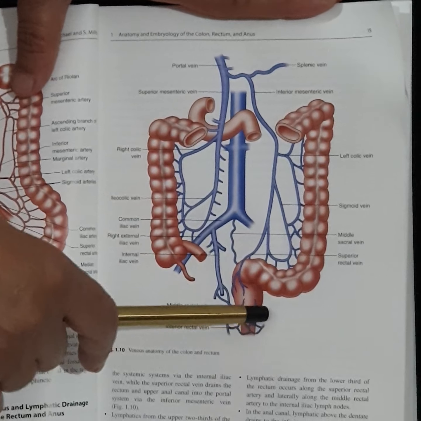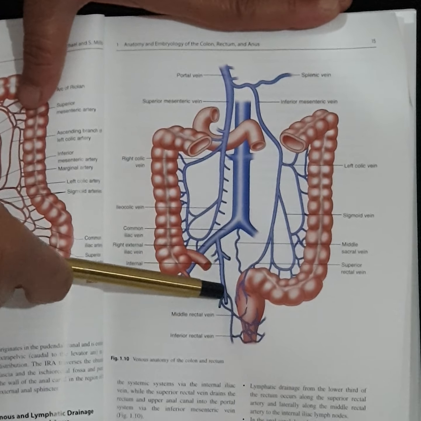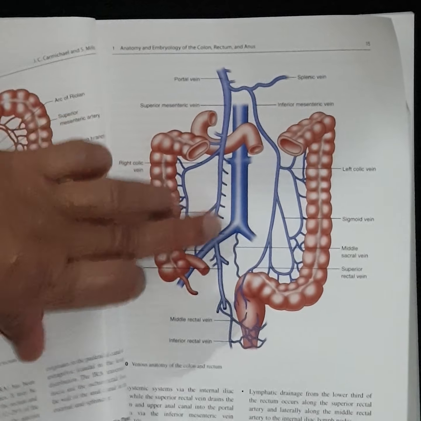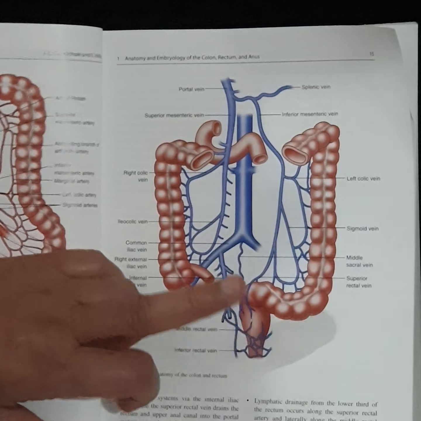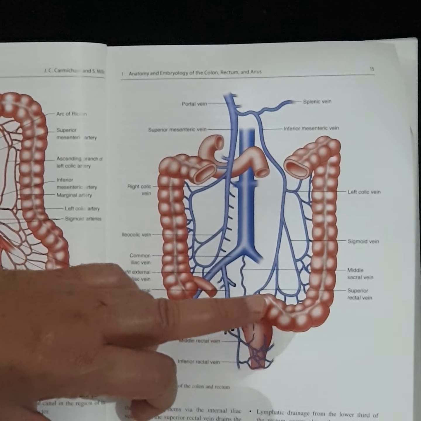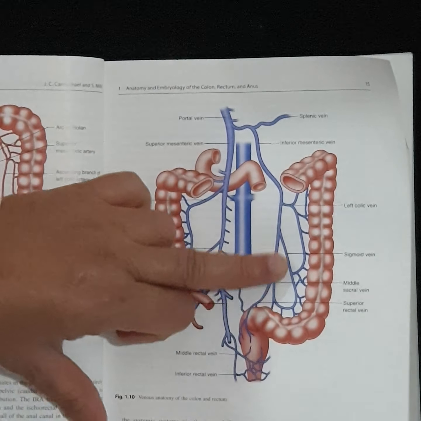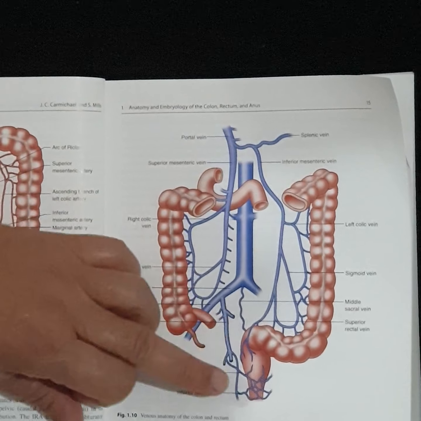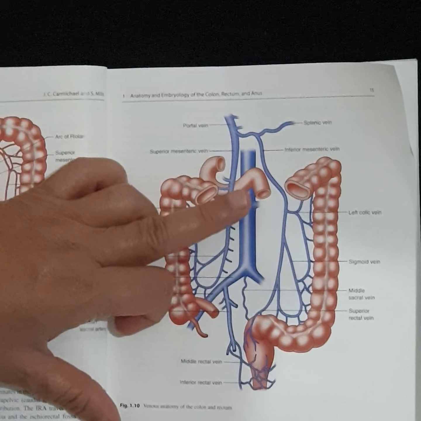In the lower part, the middle rectal vein and inferior rectal vein go into the internal iliac vein, which goes into the common iliac and then into the inferior vena cava. So there is a site of portosystemic communication here also, isn't it? The majority goes into the portal system via the superior rectal vein and inferior mesenteric vein, and some goes via the middle rectal vein and inferior rectal vein into the inferior vena cava.